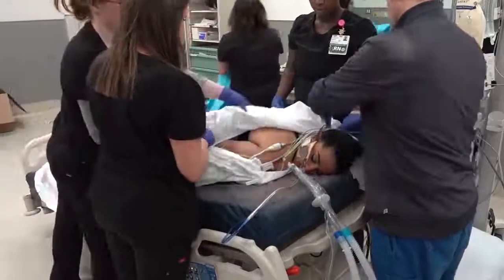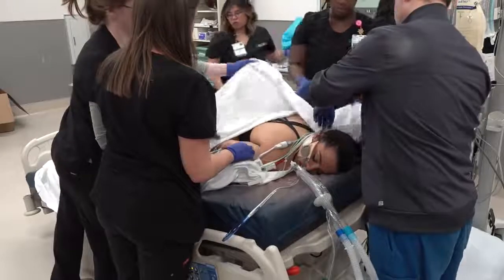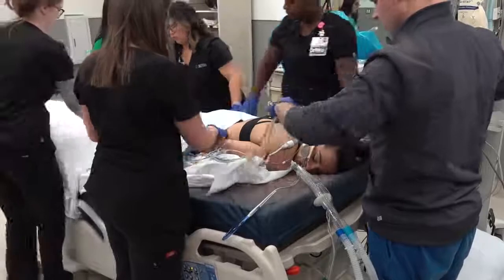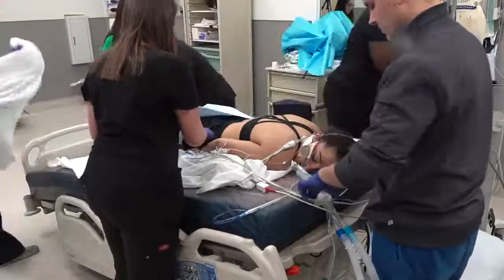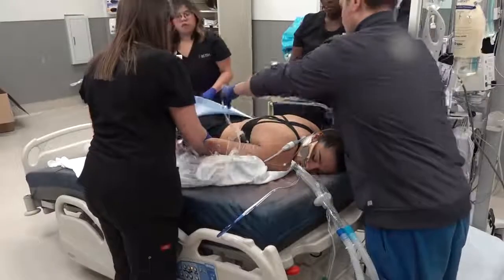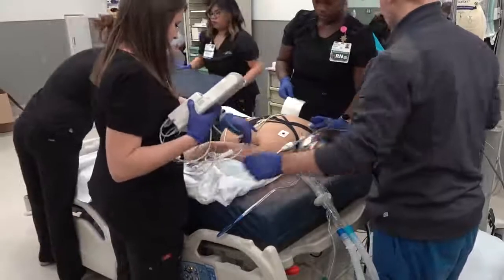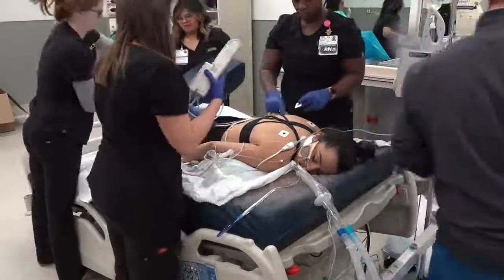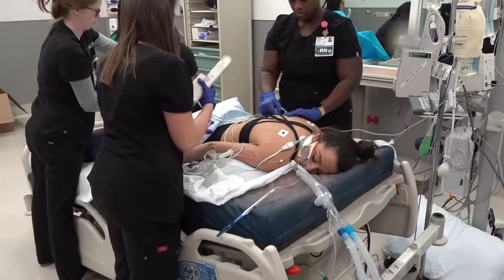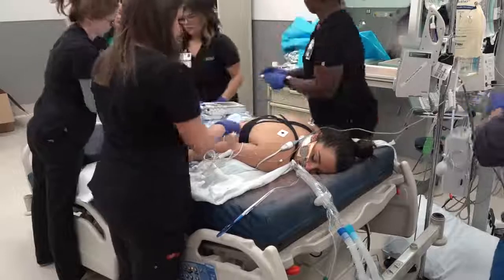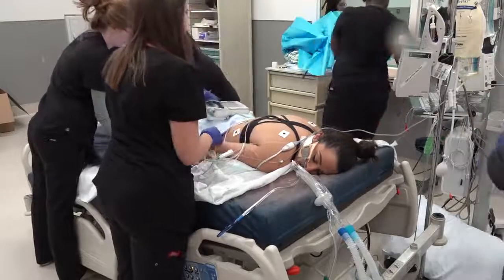The EKG leads can be placed on the patient's back, and a wedge will be placed underneath the patient's shins to elevate the toes off the bed surface. At this time, we will also level and zero our invasive monitoring equipment.